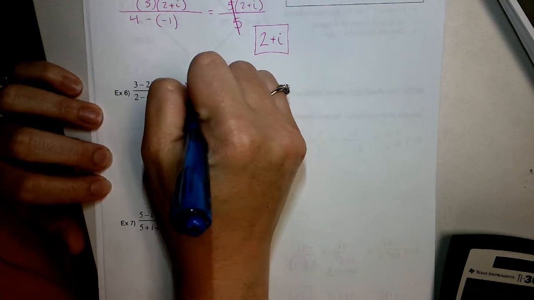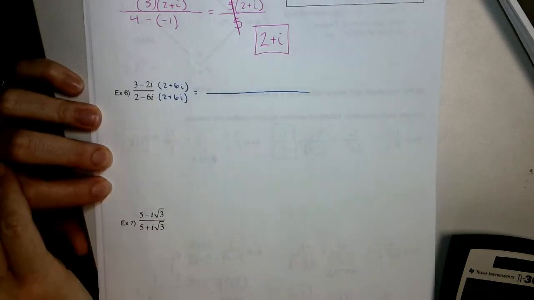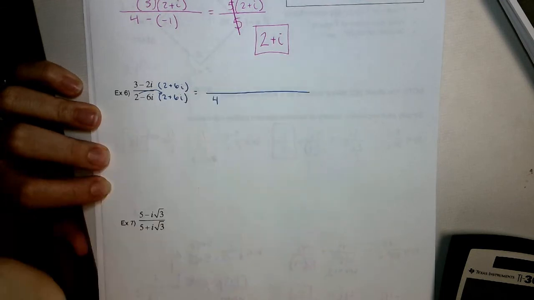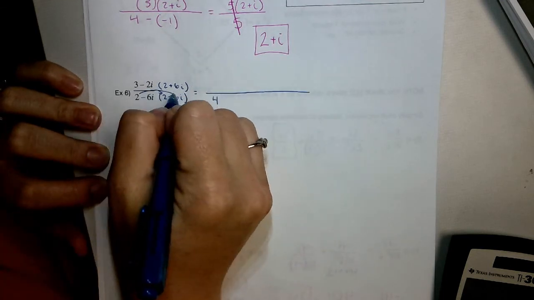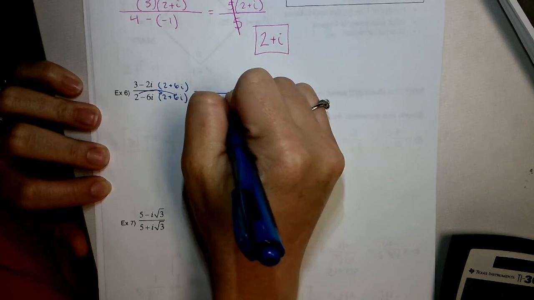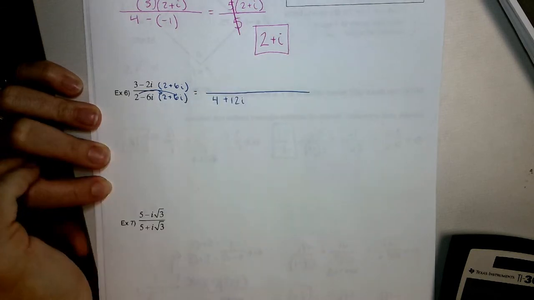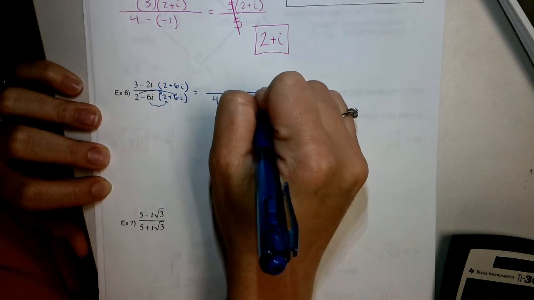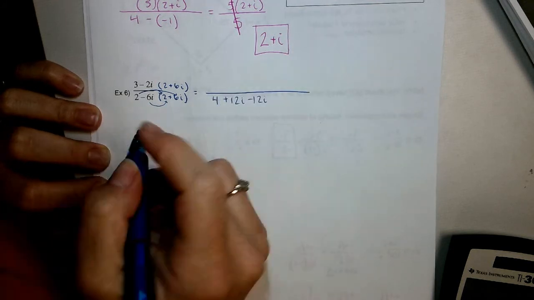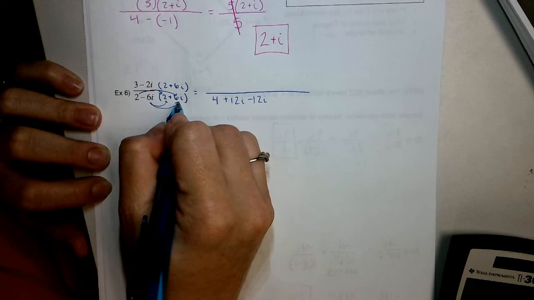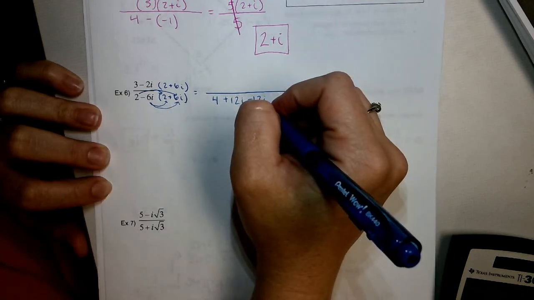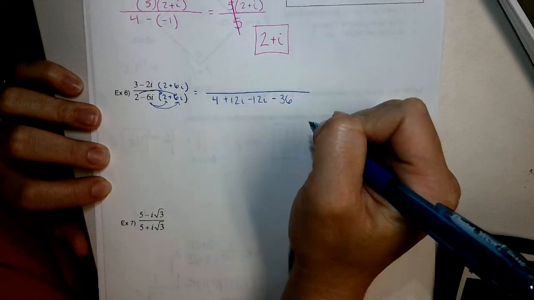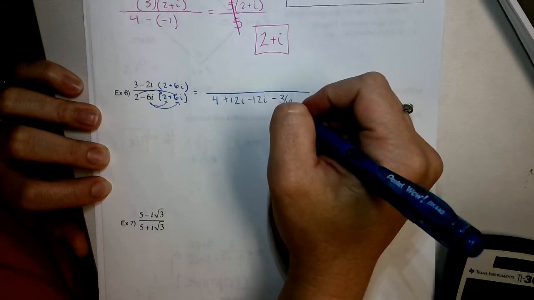So again, I like to do the bottom first. 2 times 2 is 4. 2 times positive 6i is positive 12i. Negative 6i times 2 is negative 12i. And negative 6i times positive 6i, well, negative times a positive is a negative. 6 times 6 is 36. I times I is I squared.